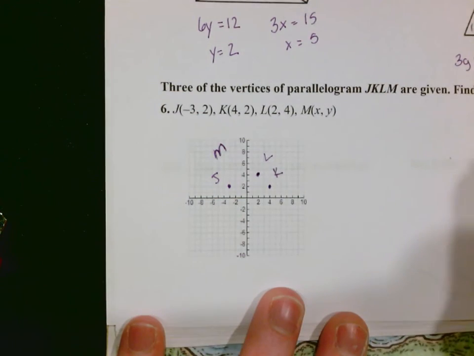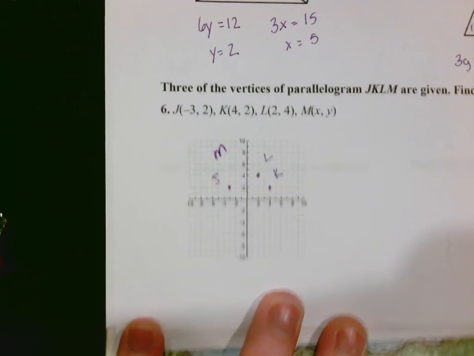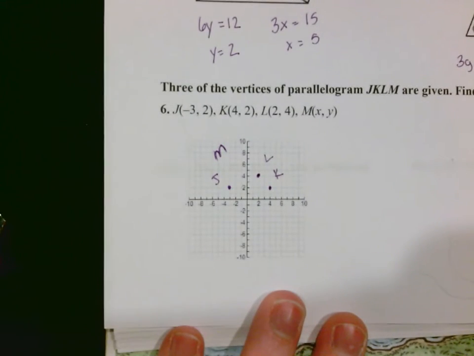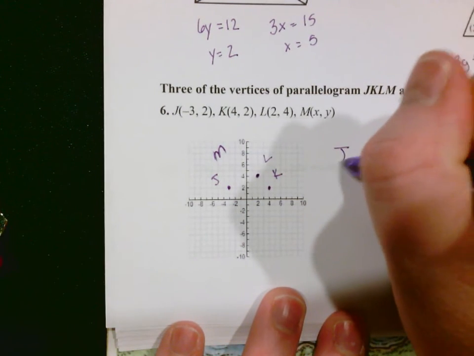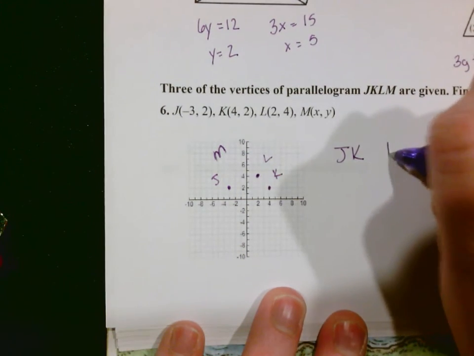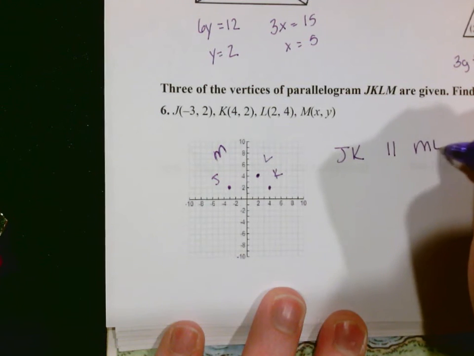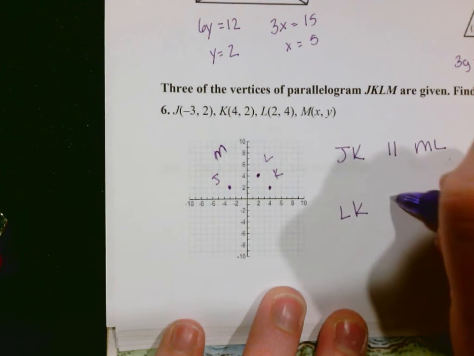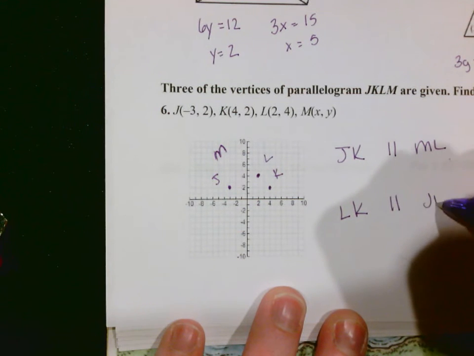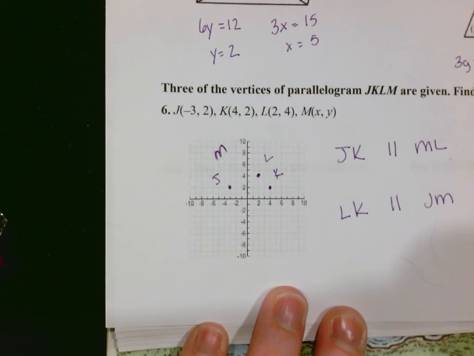Now, in order to do this problem, you have to do your slopes, and to do that you have to count. So you need to know JK slope, because it has to be parallel to ML slope. And then you need to know LK slope, because it has to be parallel to JM slope. I'm going to count these in colors.